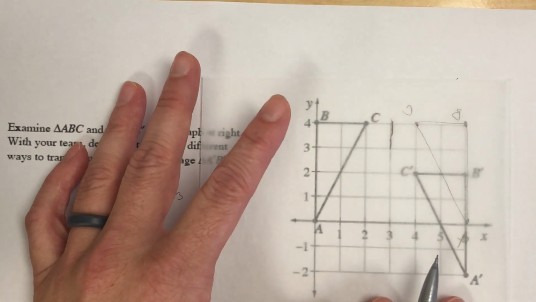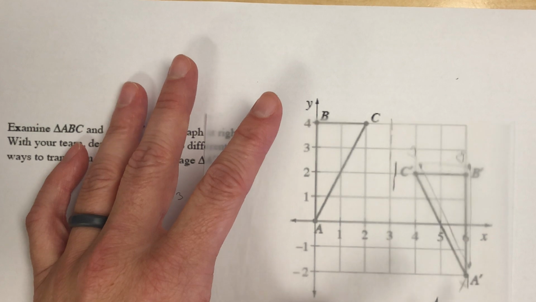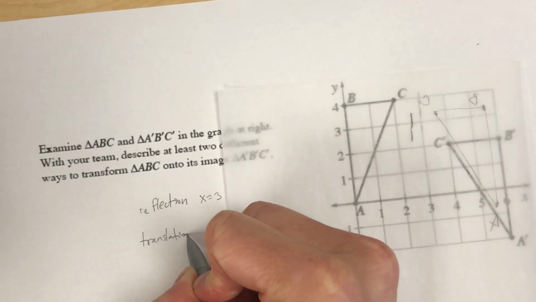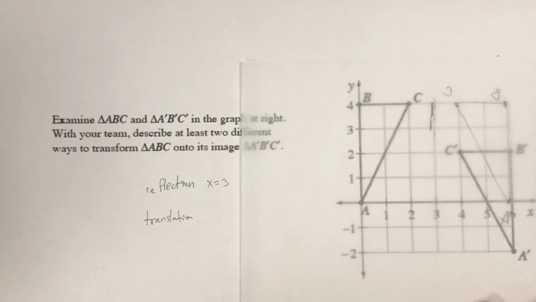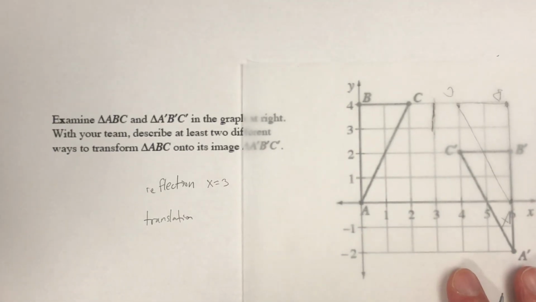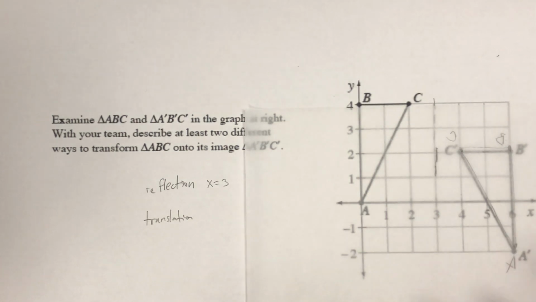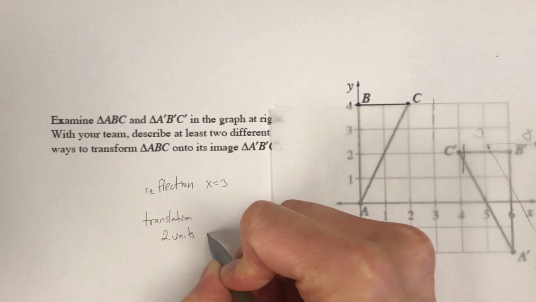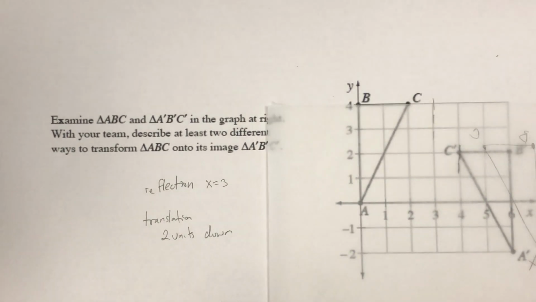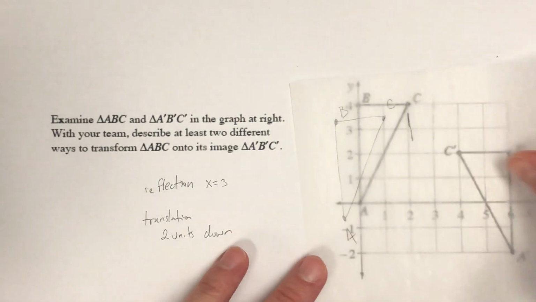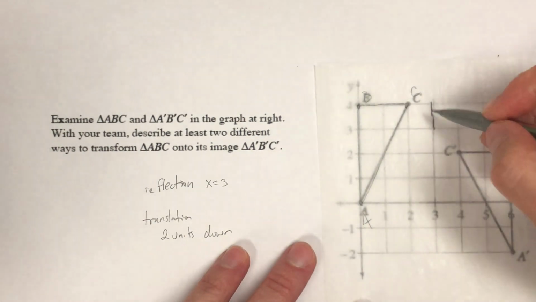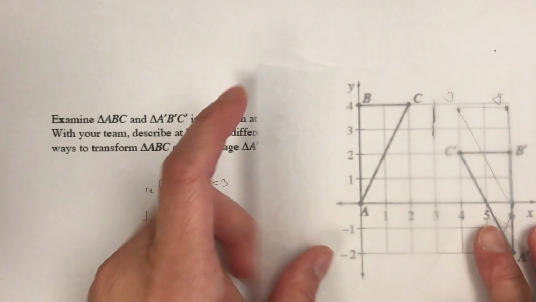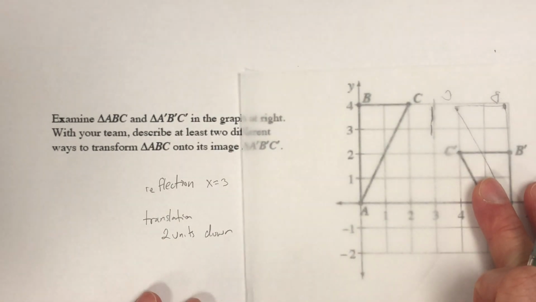Now, what do I have to do? I just have to slide this down. And I don't want to just say a translation. I want to be specific. I'm translating this 2 units, 1, 2, down. So translation, 2 units down. Again, that's just one way that we could have described this. Reflection over the line x equals 3, and then all of a sudden I'm sliding it down.